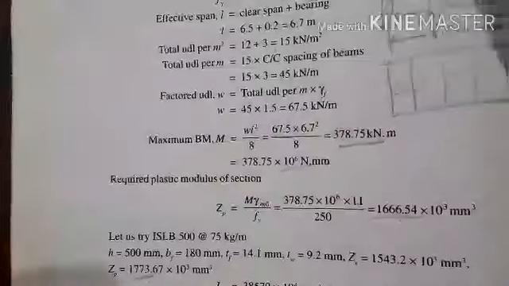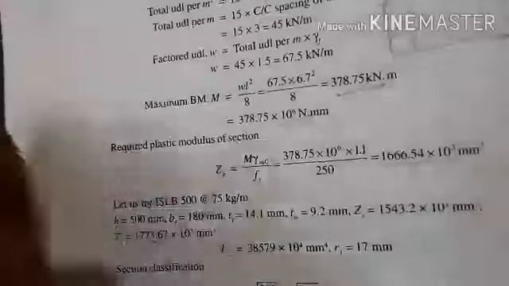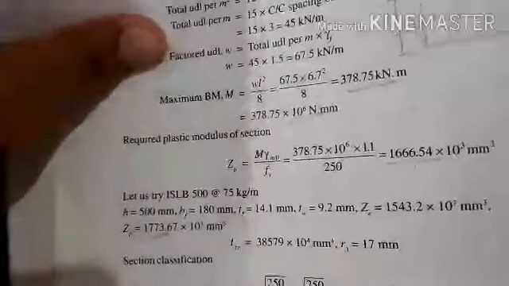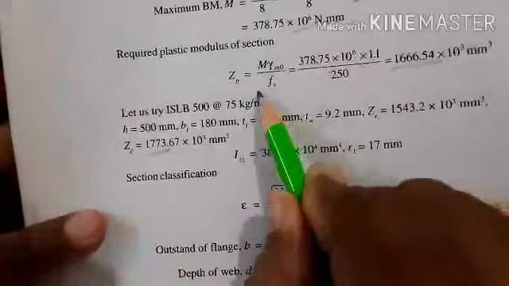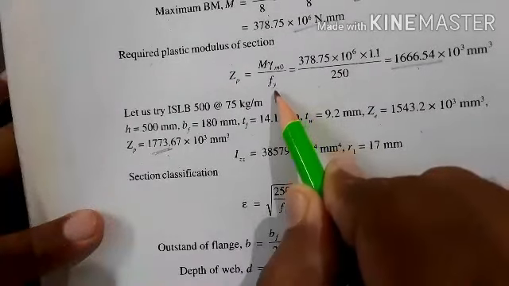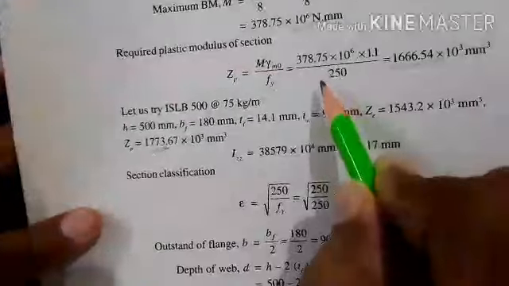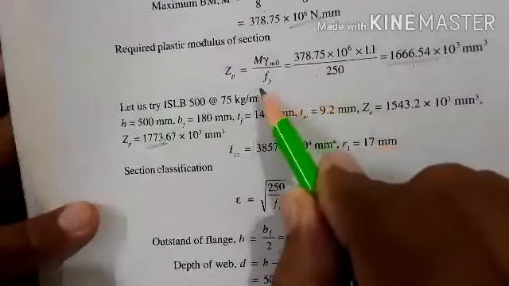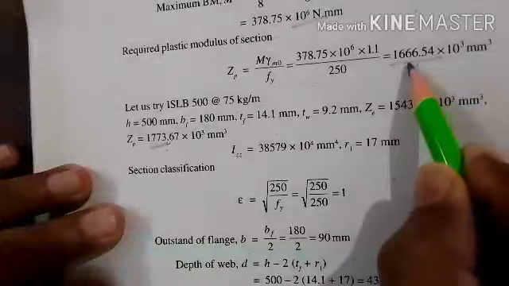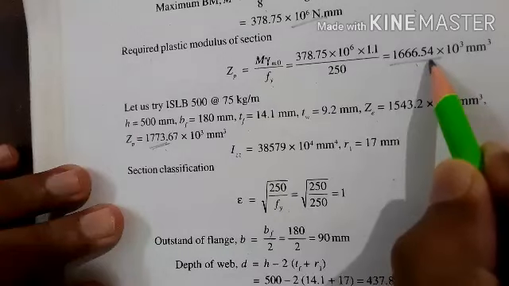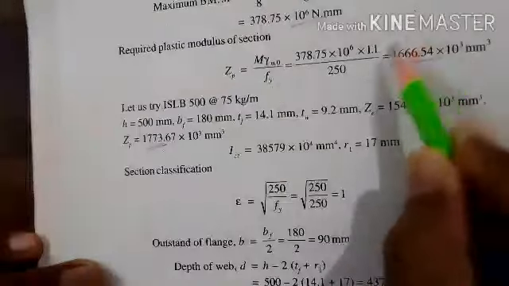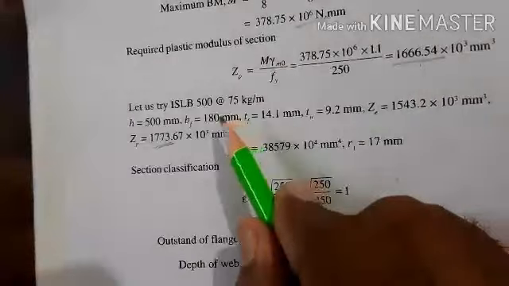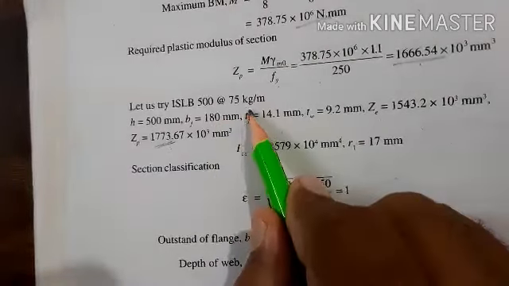Then once we get the bending moment, calculate the required section modulus. Based on this section modulus we have to choose the section. Calculate Zp required, that is M into γm0 divided by Fy. Then we get the final value as 166.54 into 10 raised to 3 millimeter cube. Then let us try the section, that is ISLB 500 at 75 kg per meter.